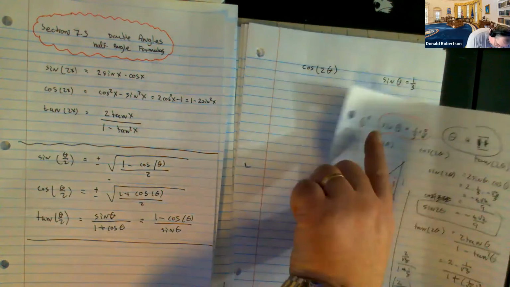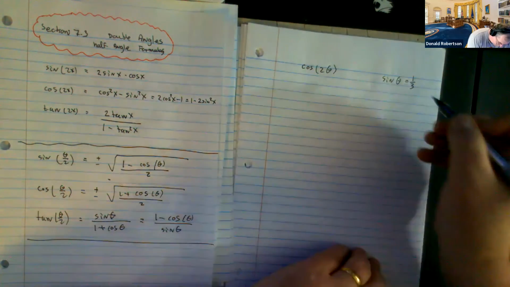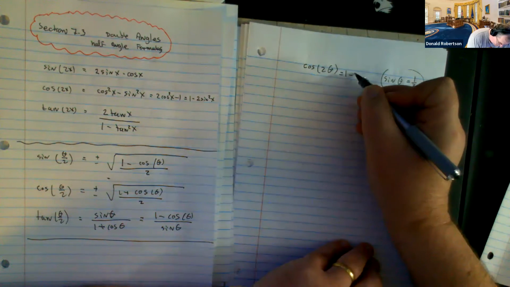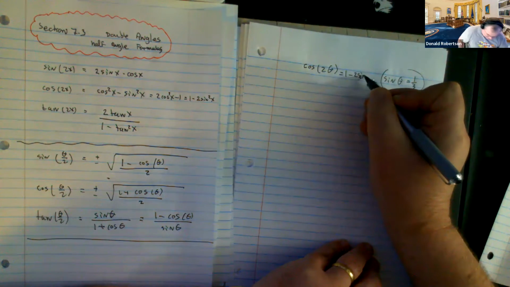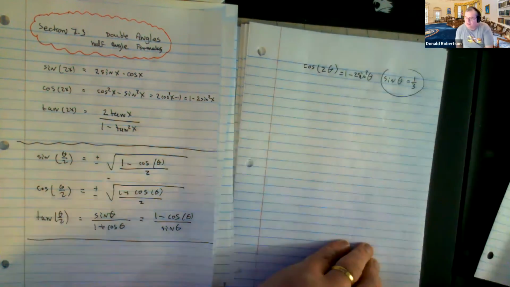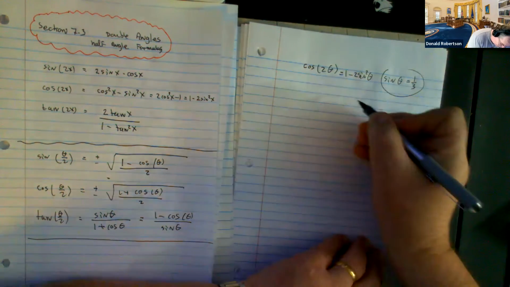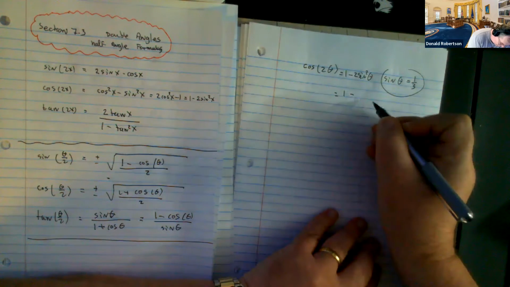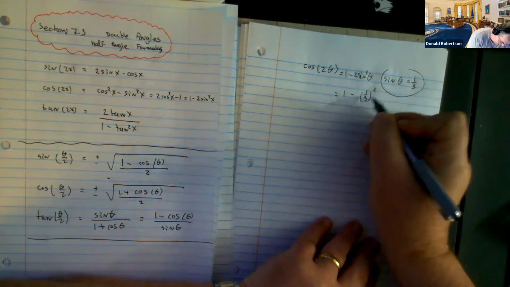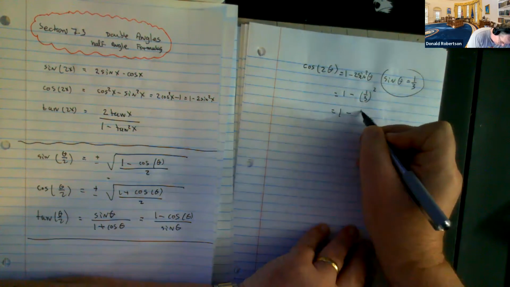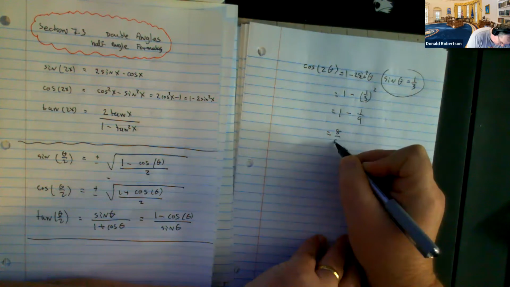Only because of that, I am going to do 1 take away 2 sine squared theta. Would you agree that's just going to be less work? It's the only reason I'm picking it. So it's going to be 1 take away 1/3 squared, 1 take away a 9th, and there's the answer, 1/9.